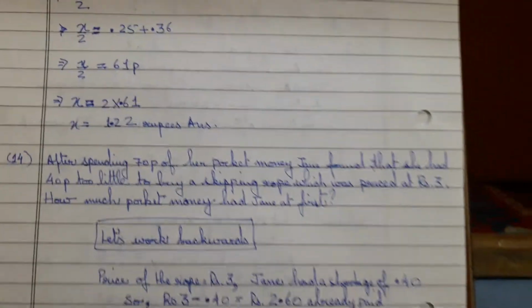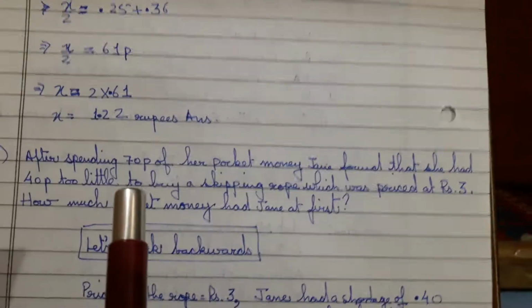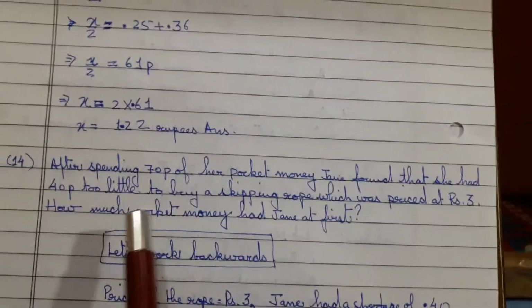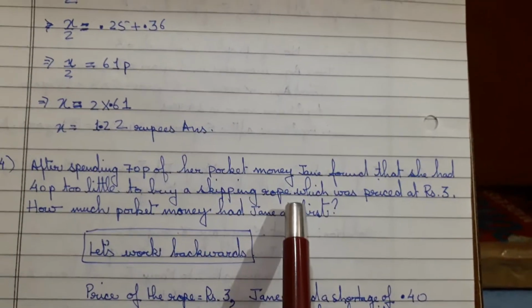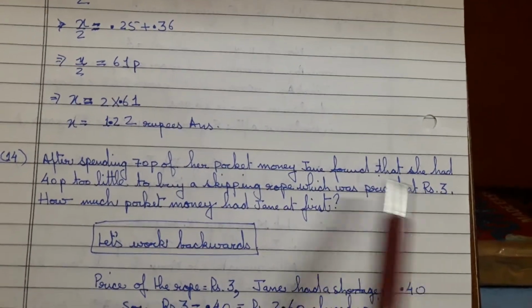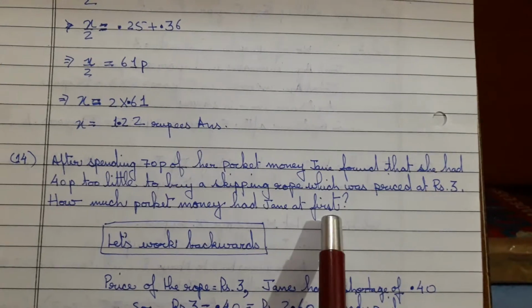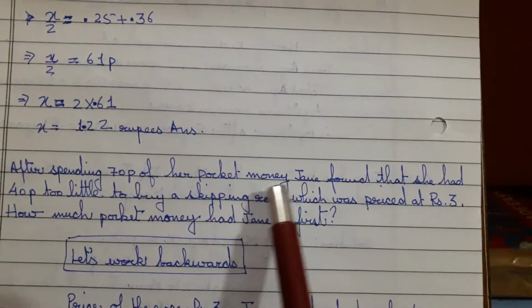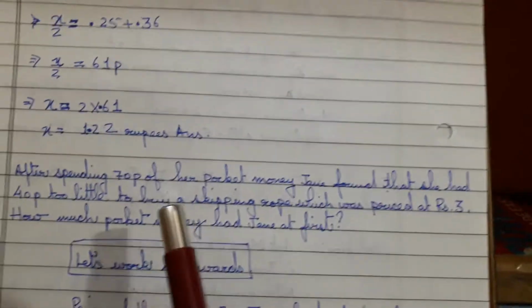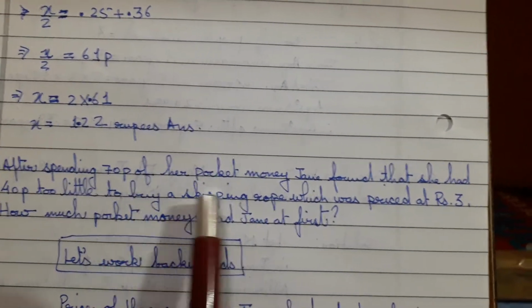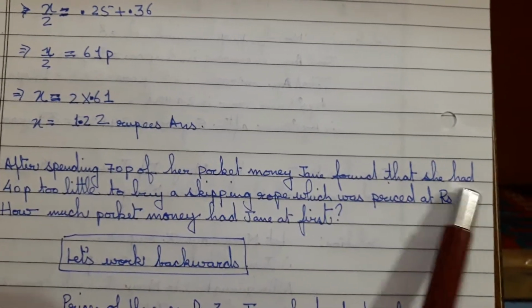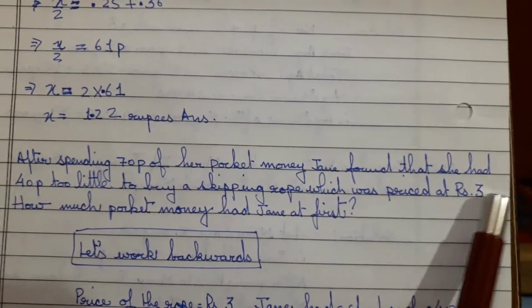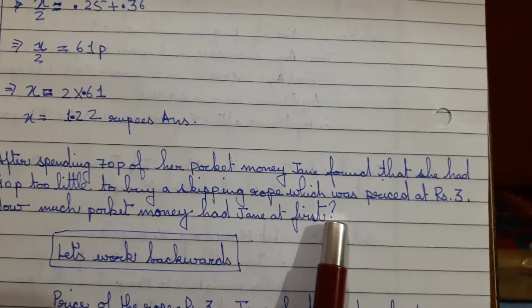All right. Now, 14th sum. After spending 70 paise of her pocket money, Jane found that she had 40 paise too little to buy a skipping rope, which was priced at rupees 3. How much pocket money had Jane at first? Now, this is a good question. It says that after spending 70 paise of her pocket money, she has already spent 70 paise from her pocket money, and she was short of 40 paise to buy a skipping rope which was at rupees 3. So how much pocket money did Jane have at first?